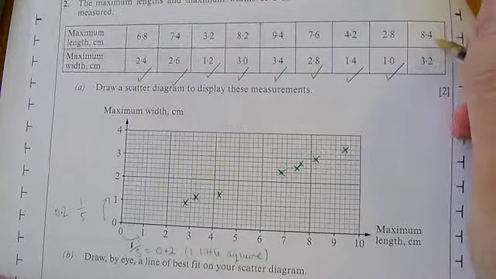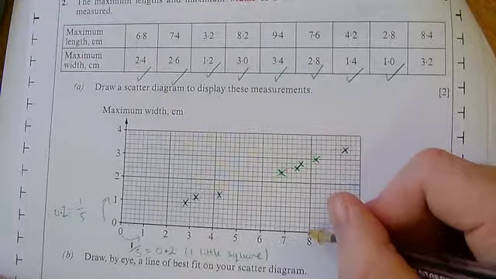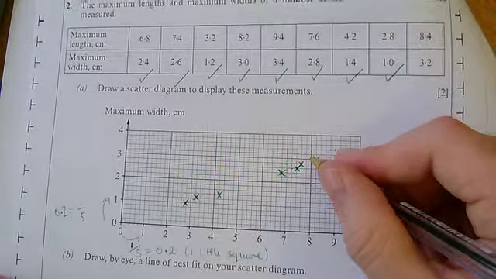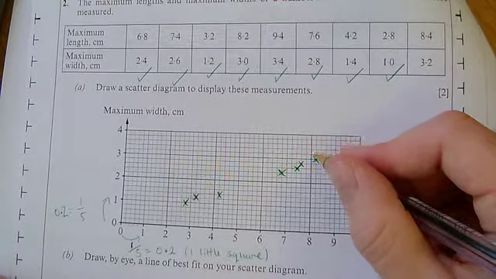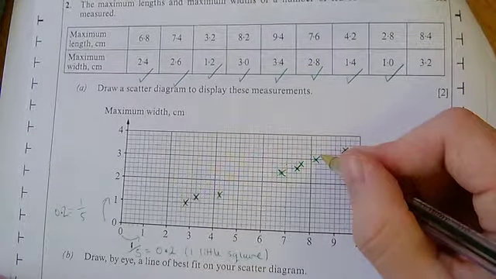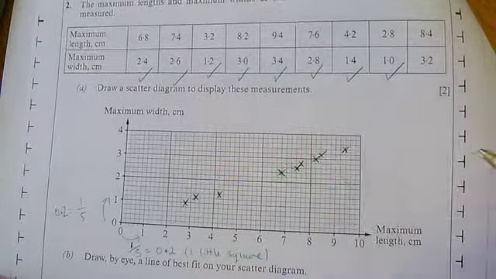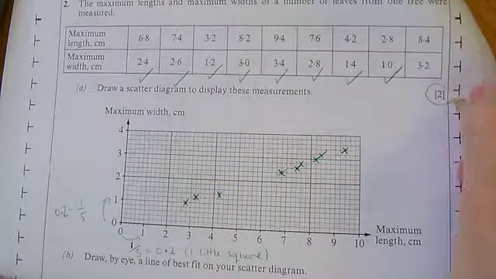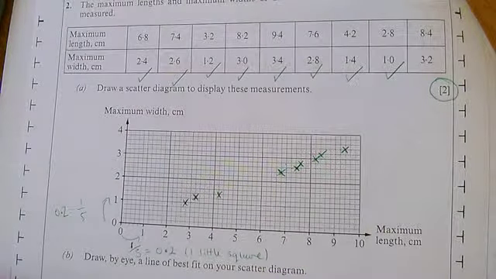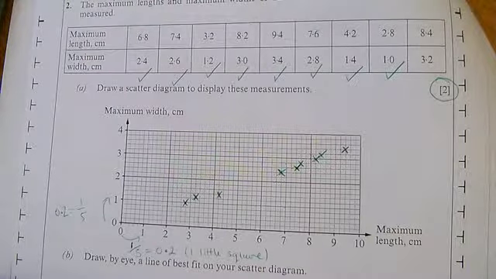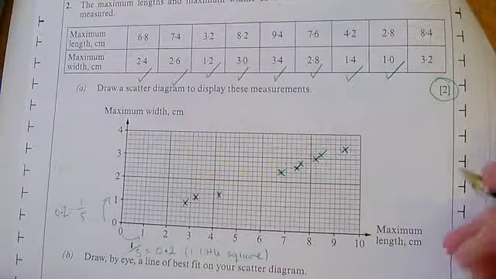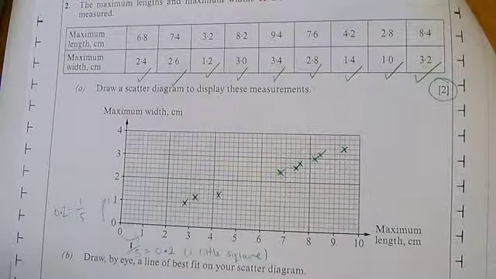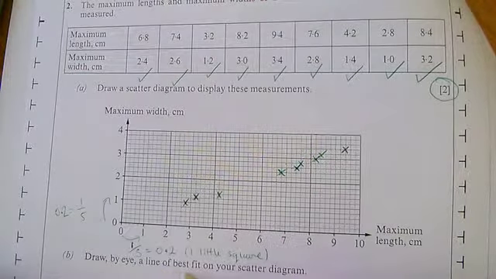And then finally 8.4 and 3.2, so here's 8, here's 3, 3.2, and then come across 8.2, 8.4, so again really, really close. Okay, so you're looking at 2 marks just for taking your time and plotting it. If it takes you longer than 2 minutes, I'm not too bothered because they're 2 quite accessible marks, I think, for everyone in here. Okay, by eye, draw a line of best fit.